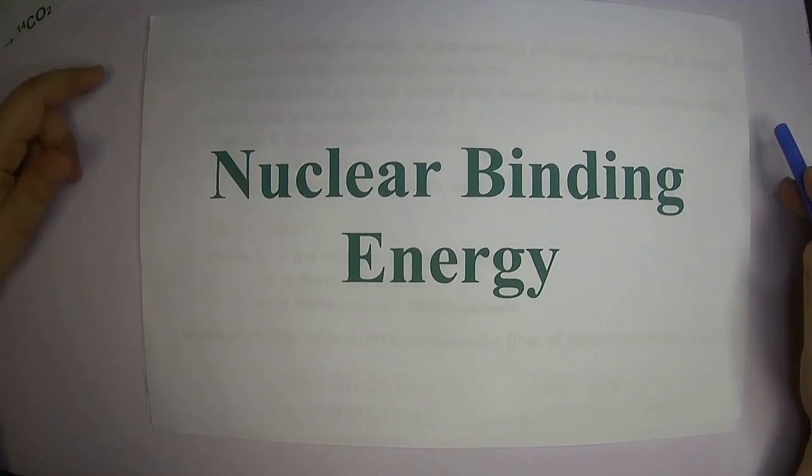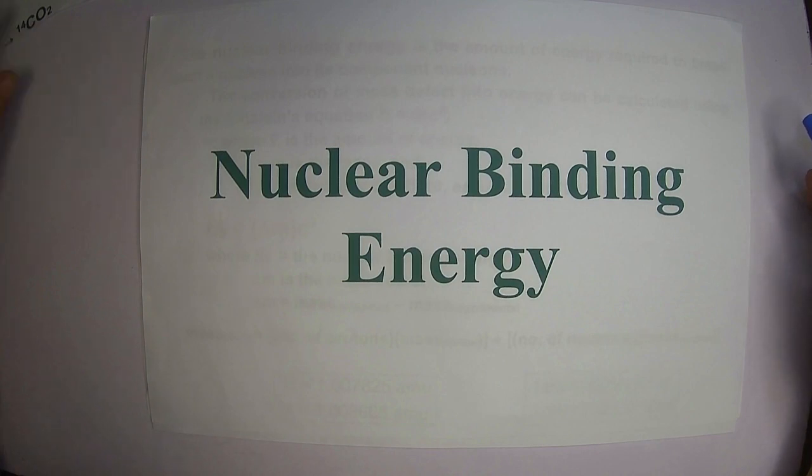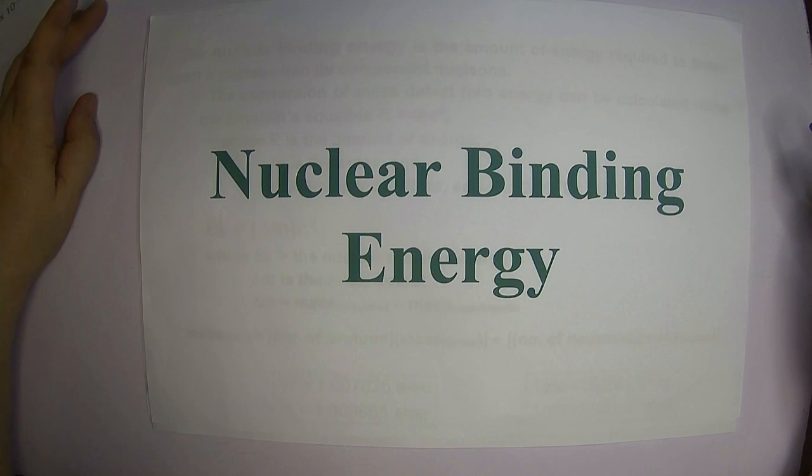Hello, welcome back to our discussion on nuclear chemistry. Early on, we discussed the different types of nuclear reactions, and we introduced nuclear reactions by considering the effects of high energy cosmic rays entering the atmosphere.